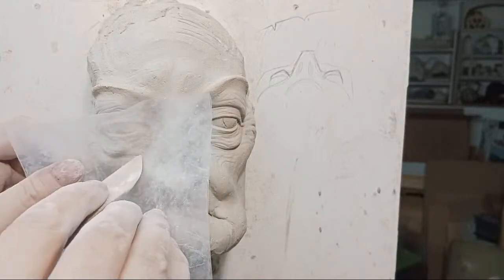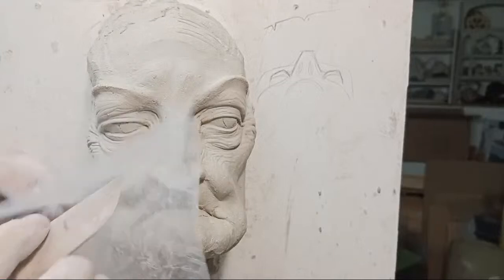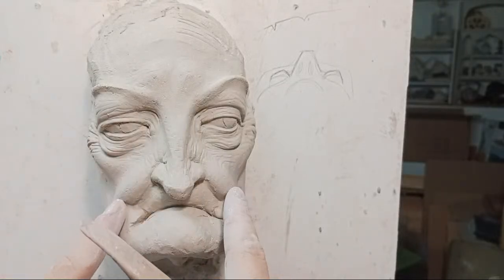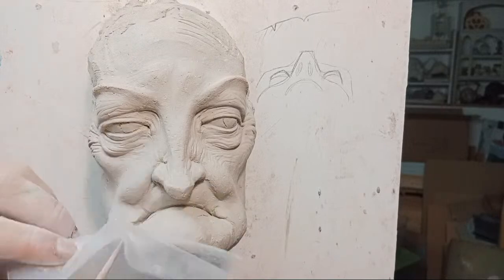And don't make wrinkles everywhere. There are places like here where the skin can be very, very thin, so it's not going to be really wrinkled. It's going to be here, of course.